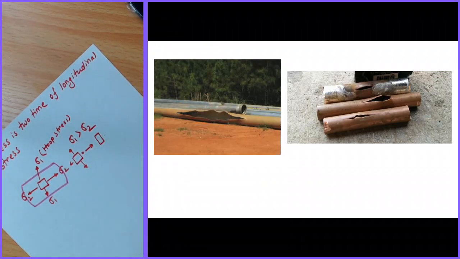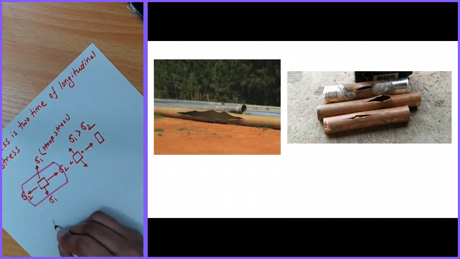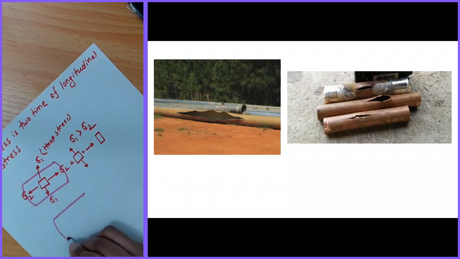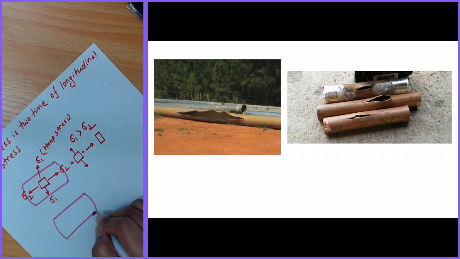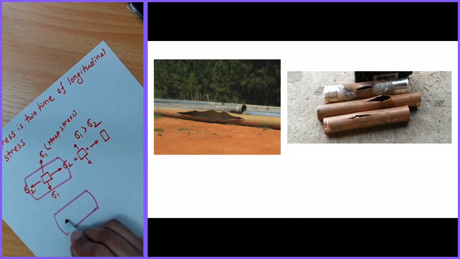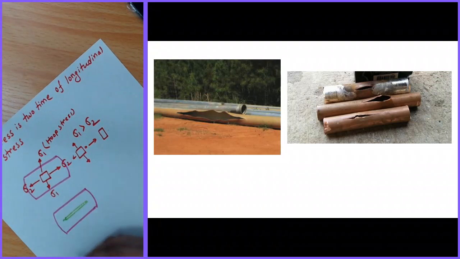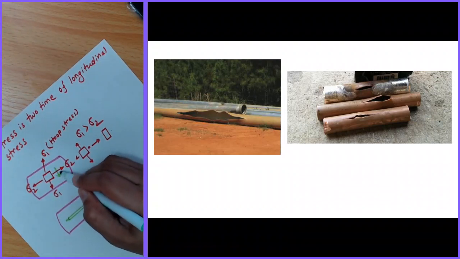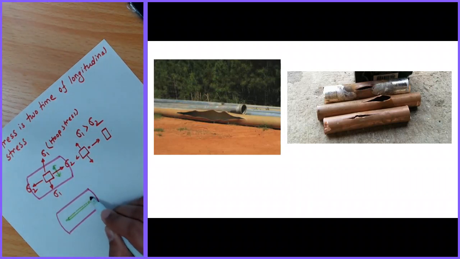As a result, we will see ruptures like that, because it stretches more in that direction.